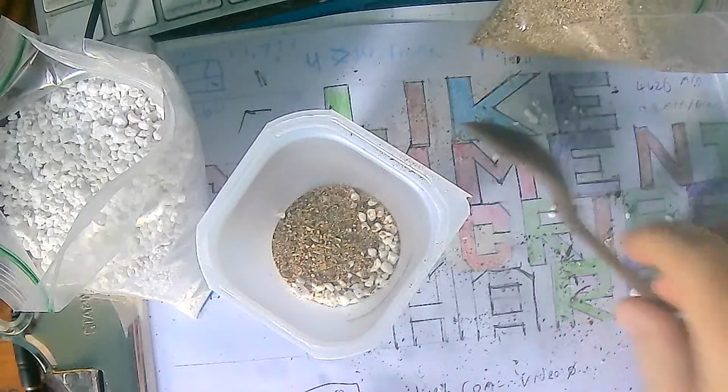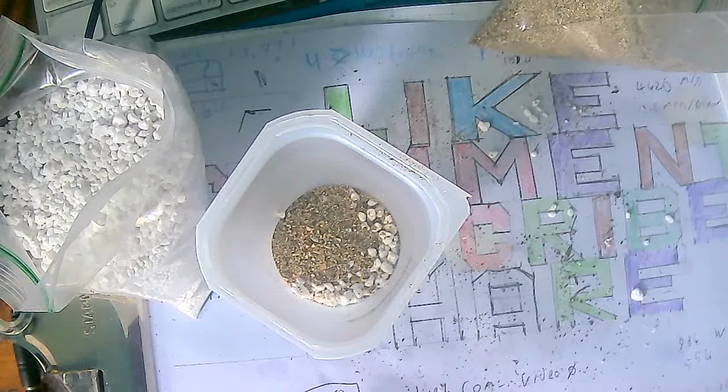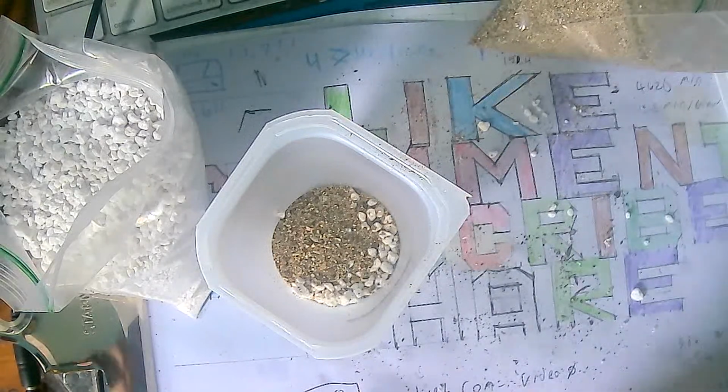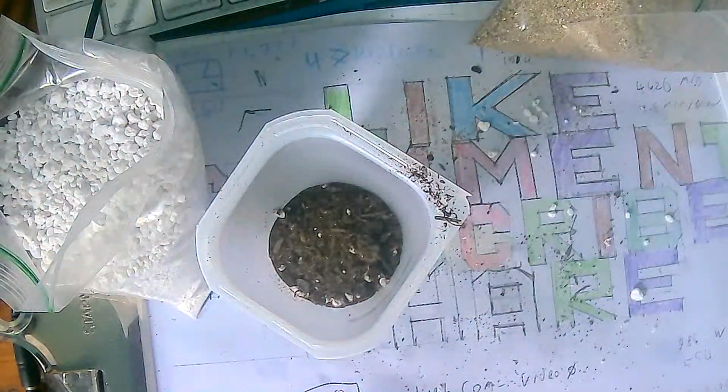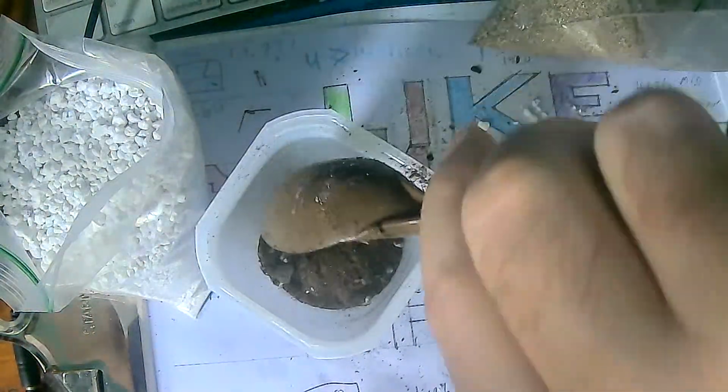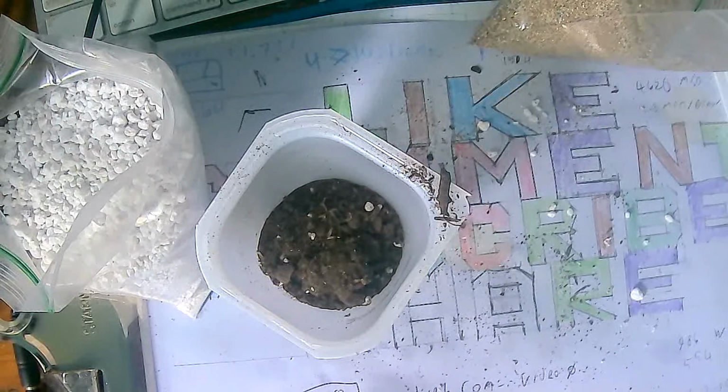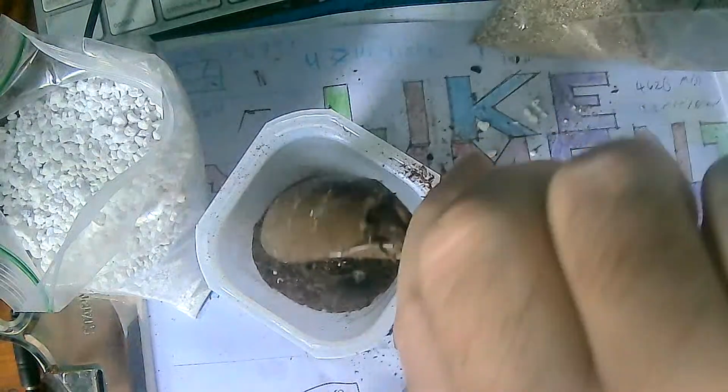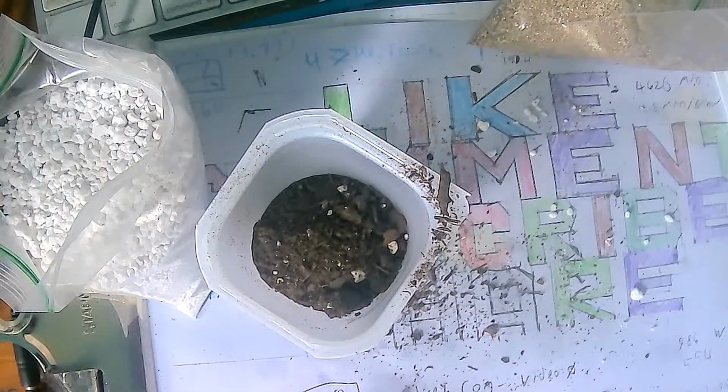Should put the soil in a smaller container so I can do this, but why would I do anything easy at this point? Let's see. 3 scoops. 1, 2. Okay, 3 scoops. And a mess.